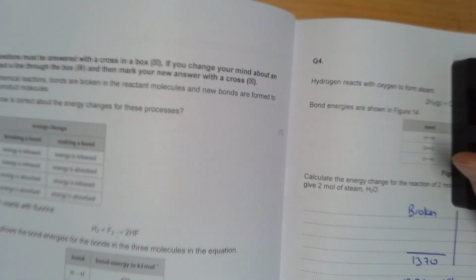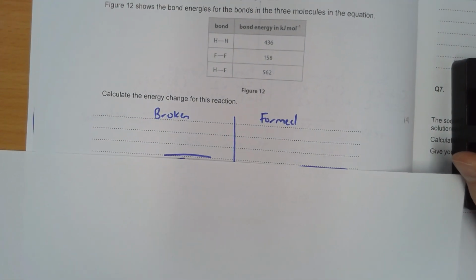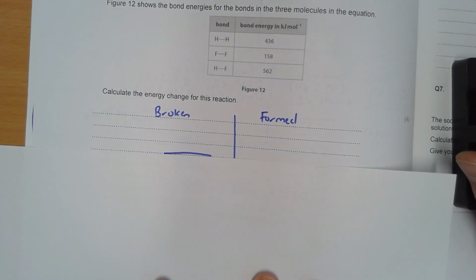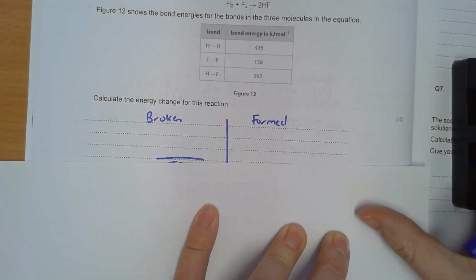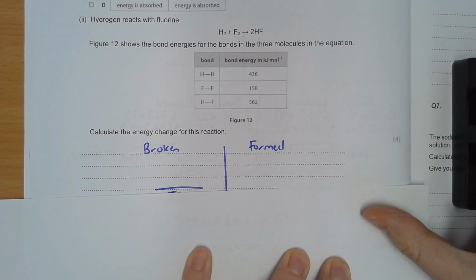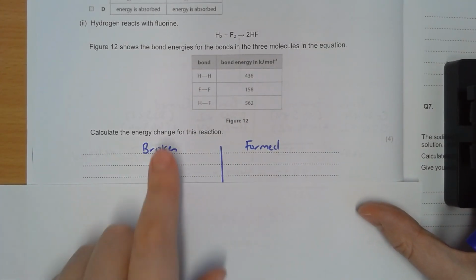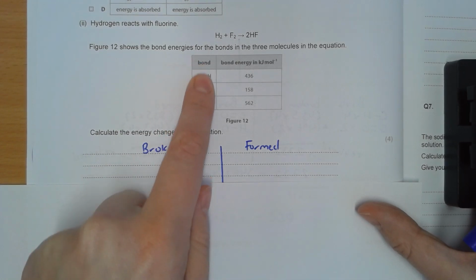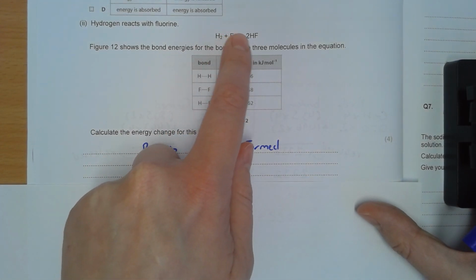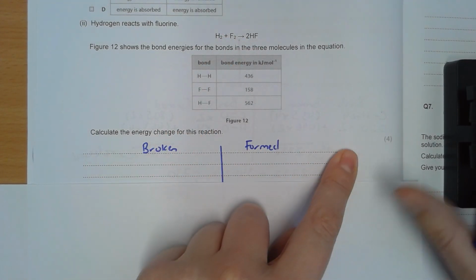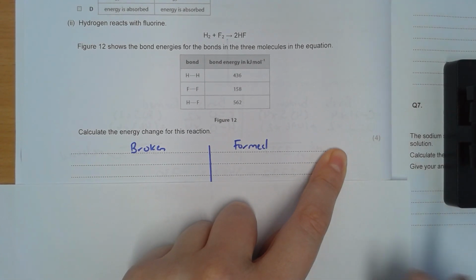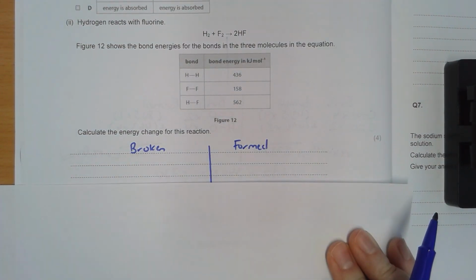If we look at the next question, it's similar, but this time they haven't actually drawn the molecules for you, so it's slightly harder. They've given you the equation, hydrogen reacts with fluorine, and they're asking you again to calculate the energy change. They've given you all the bonds, but they haven't drawn what the molecules look like, so that's what you're going to have to do first in order to see what's being broken and what's being formed.